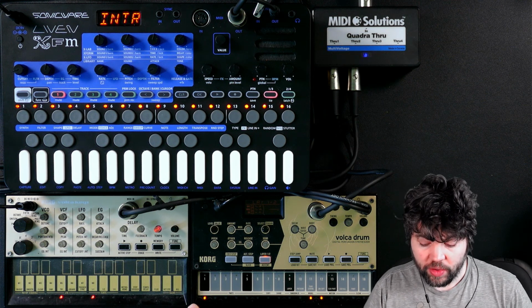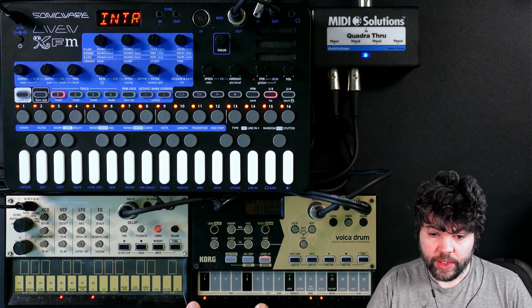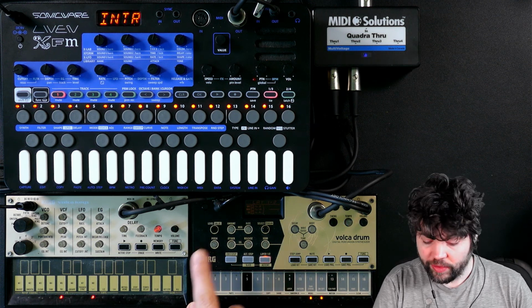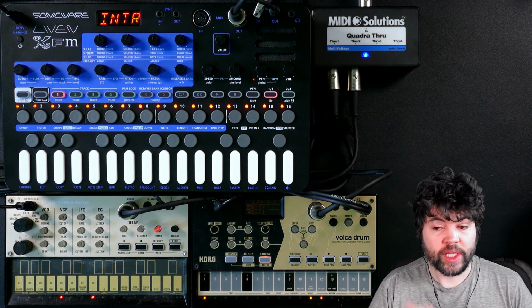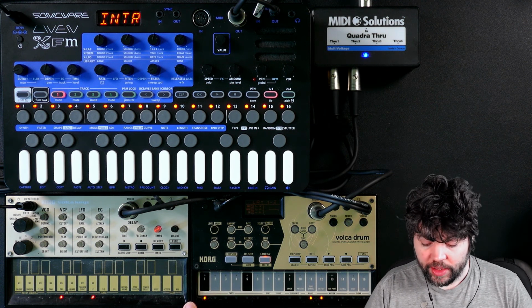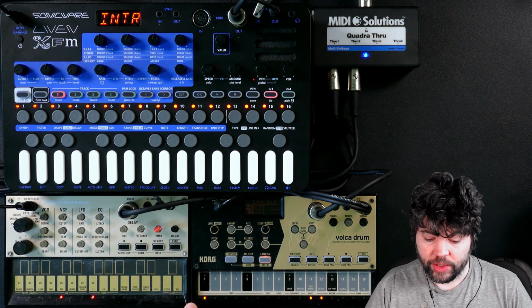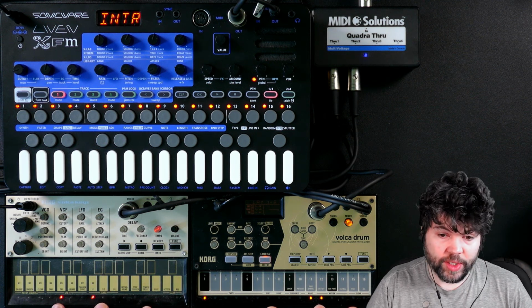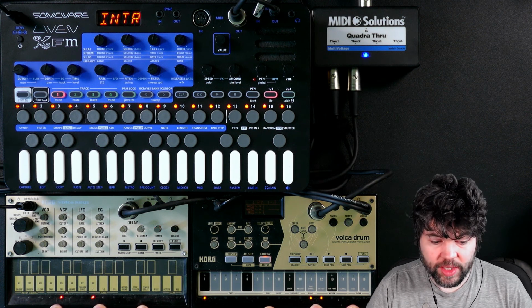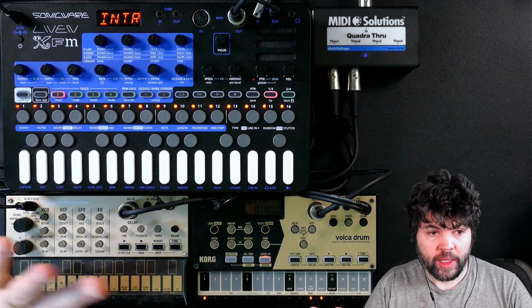This is the Korg Volca Drum. This is a digital drum synthesizer with 6 voices. All the voices have identical architecture, but they're pretty flexible, covering a wide range of sounds. Equally, the sequencer includes pattern chaining and a few other features. Both are relatively interesting and relatively simple devices, but I'm going to be controlling them through the Liven XFM.